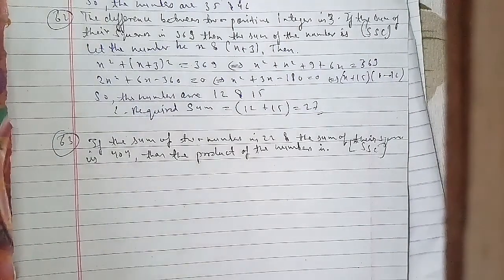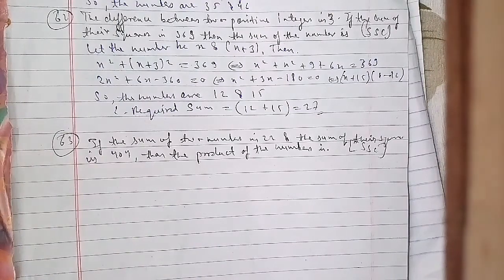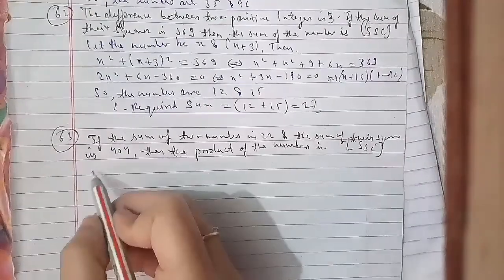Then x plus y equals 22, and x square plus y square equals 404.